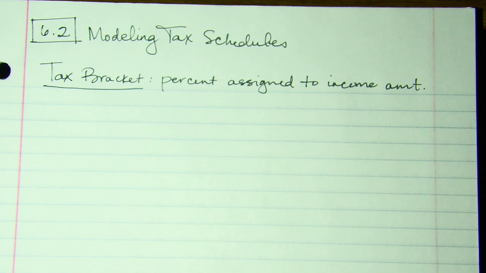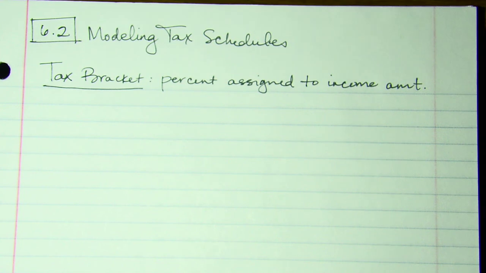Sales tax, progressive tax. Progressive tax is simply that our tax rate increases as your income increases. So the more you make, the more you pay in taxes. The opposite is a regressive tax system, which is where your tax rate decreases as your income increases. Here in the United States, we have a progressive tax system.